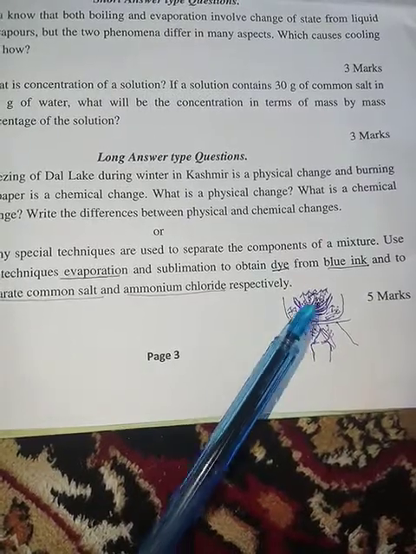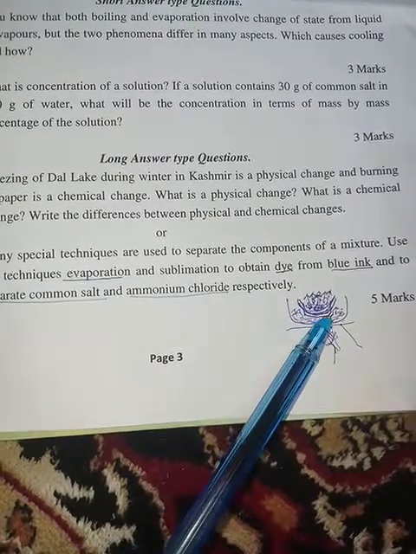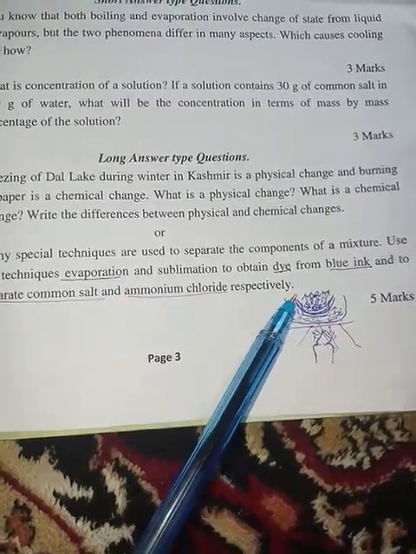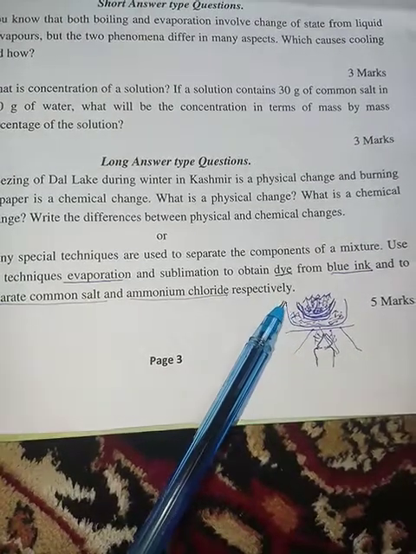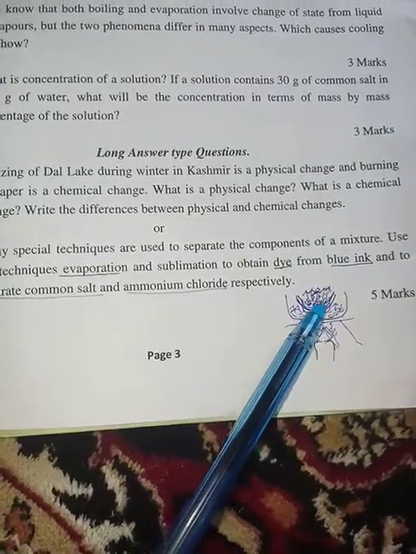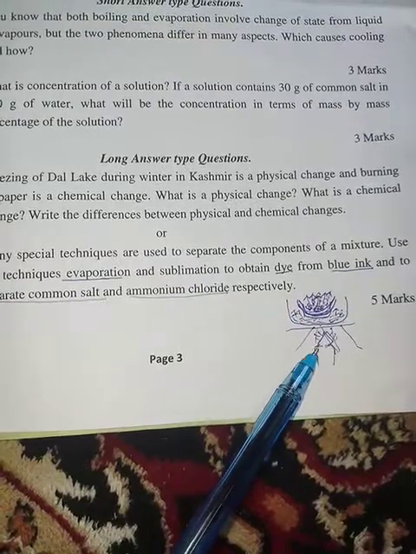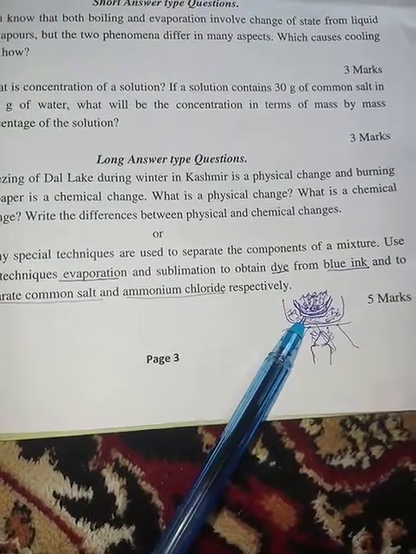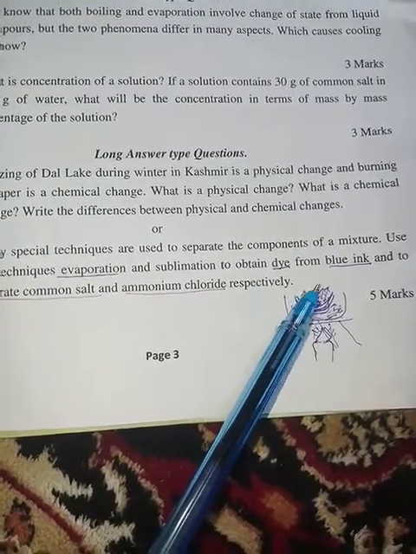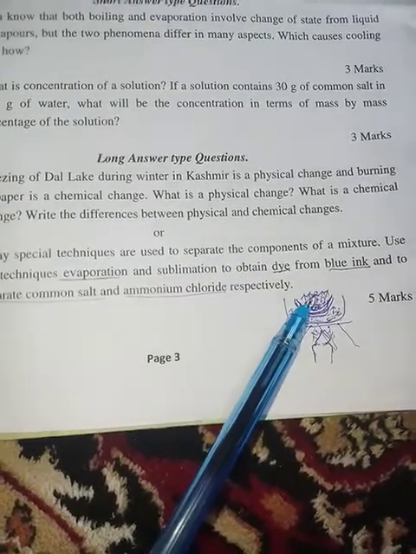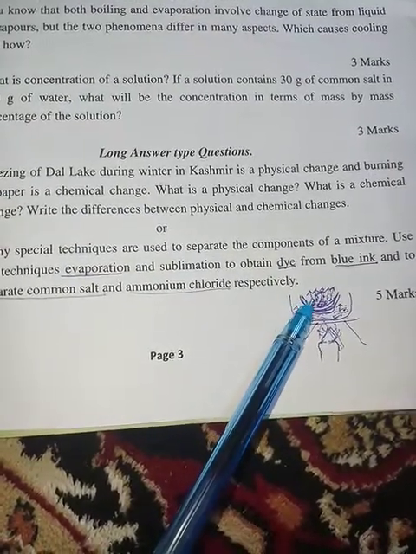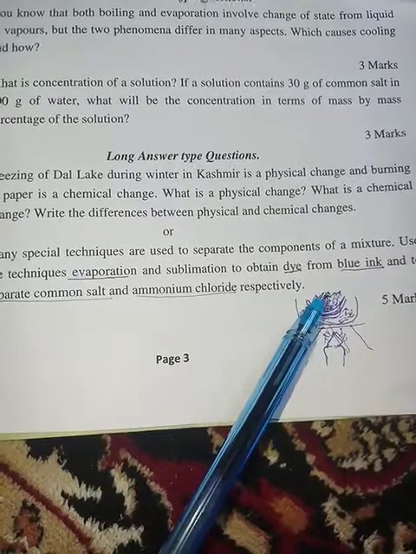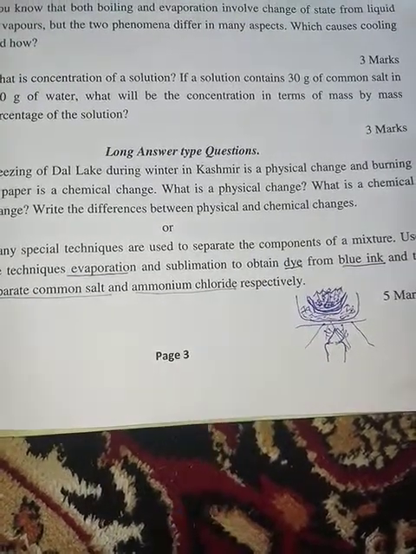In this activity we have learned that we have taken this ink into this china dish. The china dish is kept over this water-containing beaker, and when this water is heated, the steam is used to evaporate the water from the ink. Left is this black dye in this china dish.